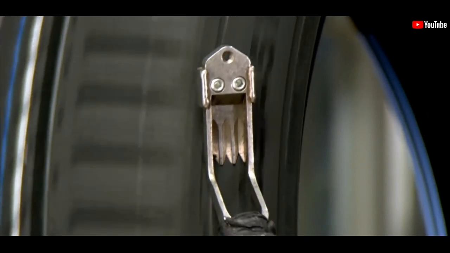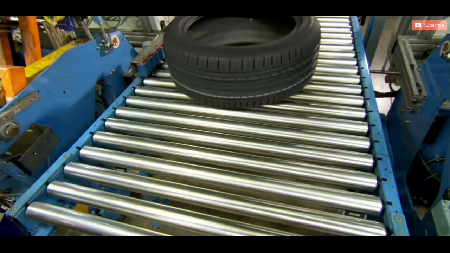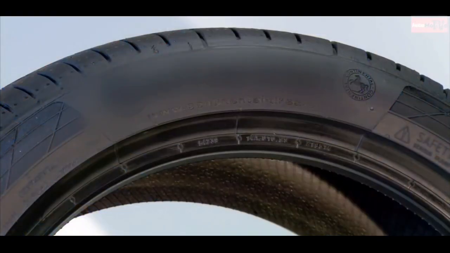The excess rubber is trimmed. After final inspections confirm that the tyre shape is uniform and geometrically correct, the tyre is ready for shipment. It's time for this rubber to hit the road.